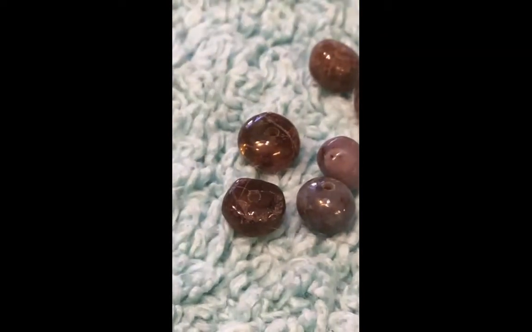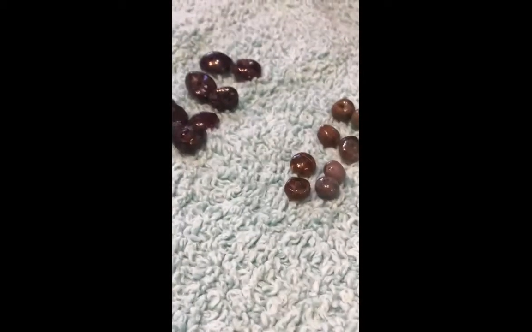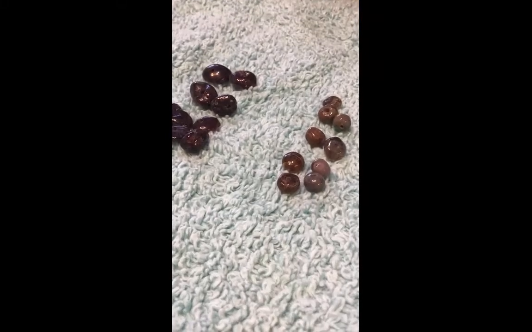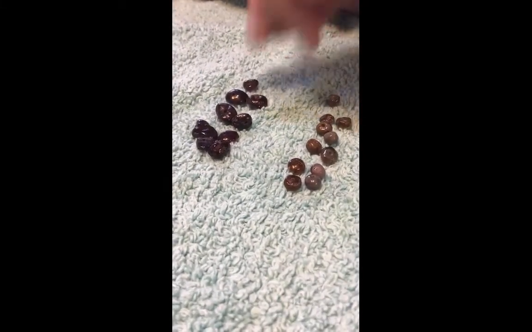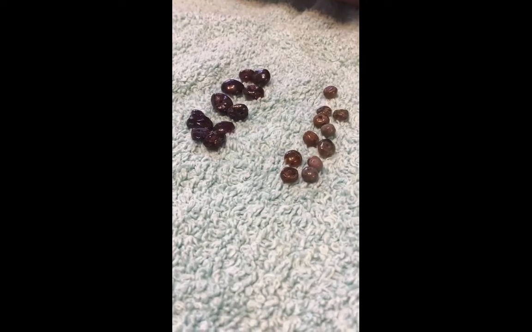So again, it's really a lot more helpful to put these out on a towel and even start to bead and design your necklace on a towel, because that prevents the beads from flying all over the place.